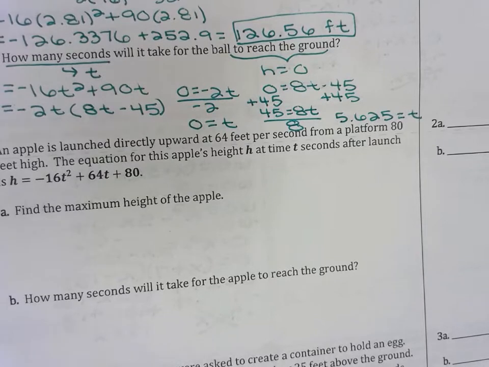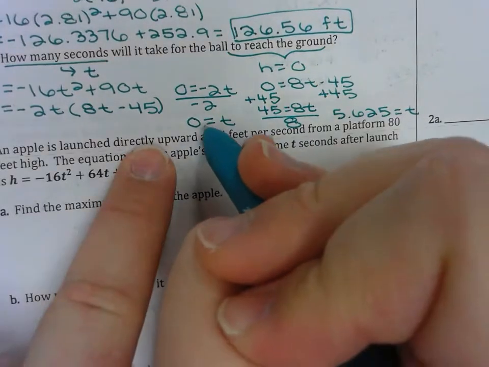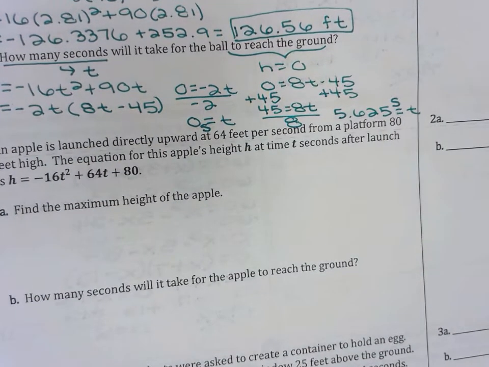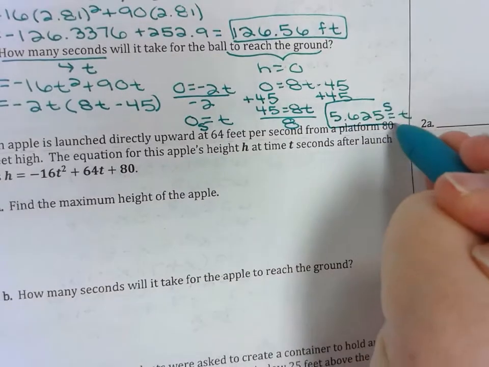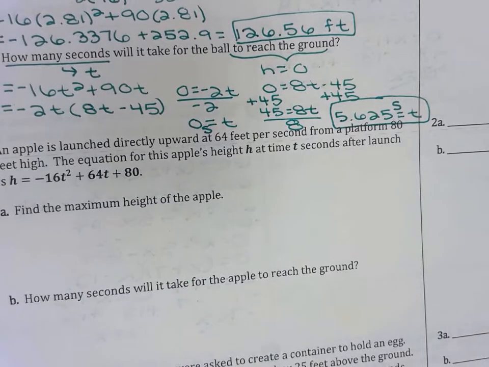Think about it. Do both of those answers make sense? Why does the first one not make sense? 0 seconds is time. So let's think about it. What does 0 seconds represent? The starting point. If I start at 0 seconds, that's the starting point. It's going to go up and then come back down. So which one represents when it comes back down and hits the ground? 5.625. So 0 is fine. I can have 0 seconds, but that's obviously on the ground because the soccer ball is starting on the ground. You kick it up, and then after 5.625 seconds, it hits the ground again.